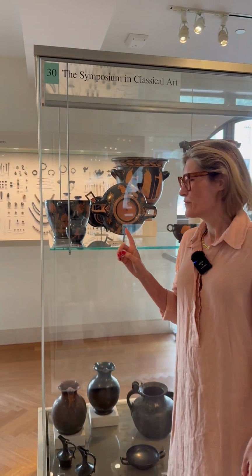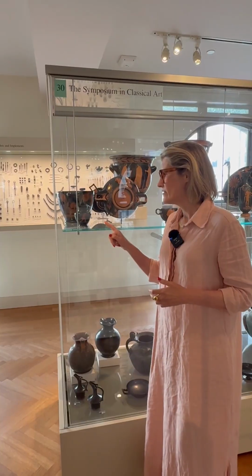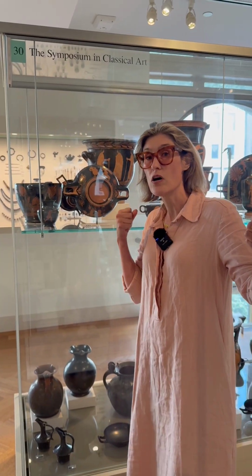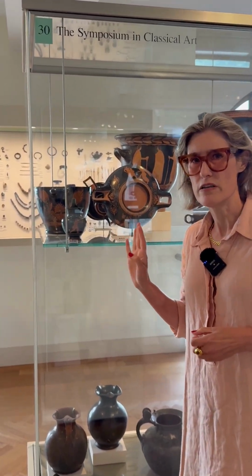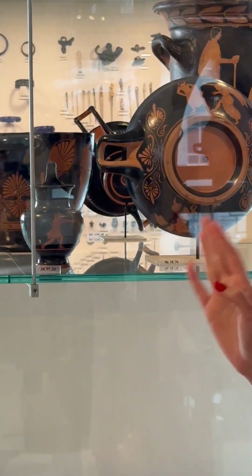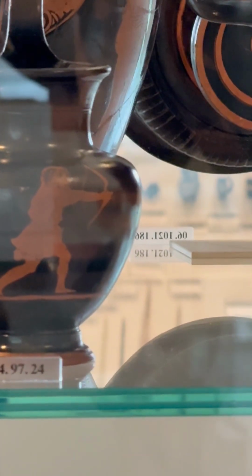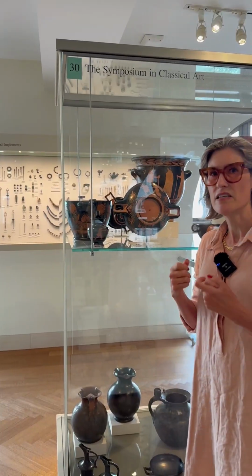I wanted to show you this quite small vessel, and it is just this figure of a man who's got a drawn bow, right? It's quite beautifully drawn, actually. And the reason that we think that this is Odysseus is because a really important plot point in the Odyssey is when Odysseus comes back home to Ithaca and he takes up his bow, and that's his weapon, right?